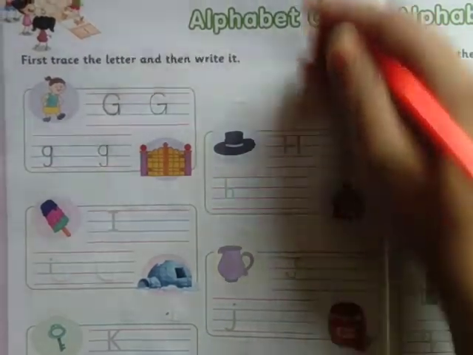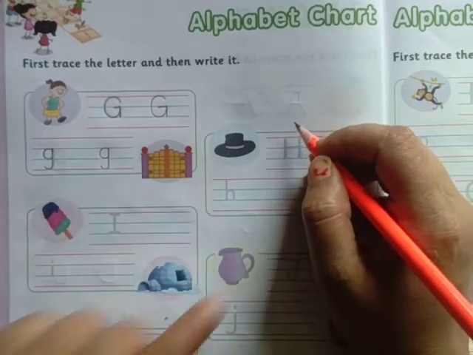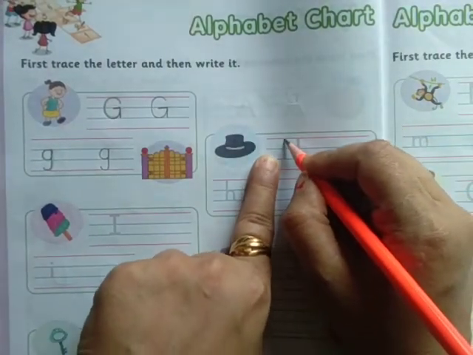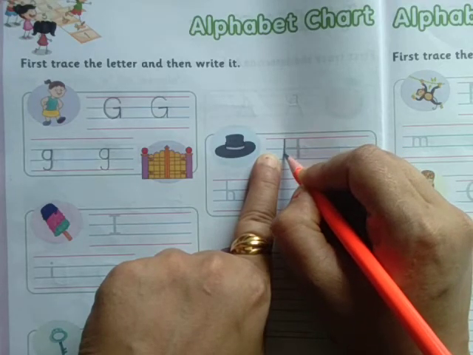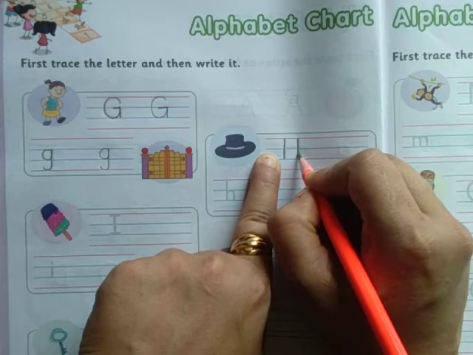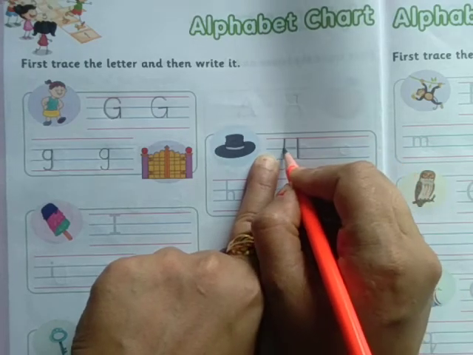Now for H, it is very easy. Standing line, one more standing line, the sleeping line.